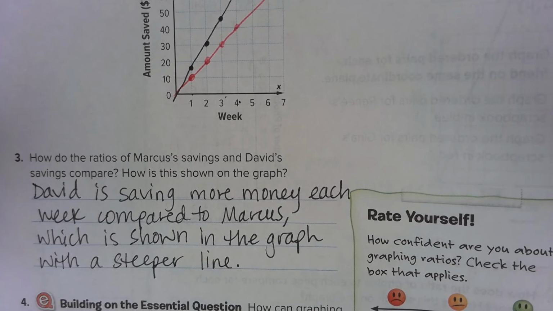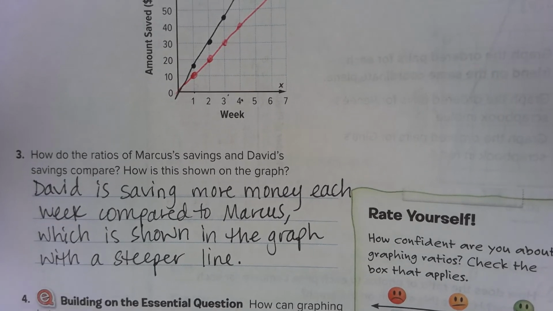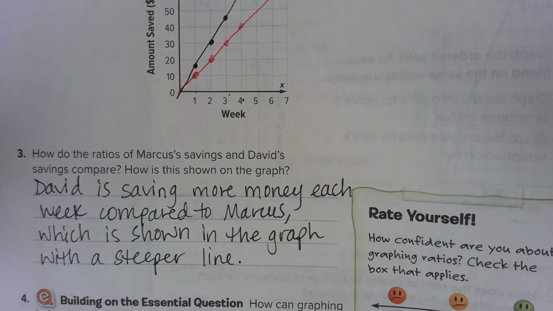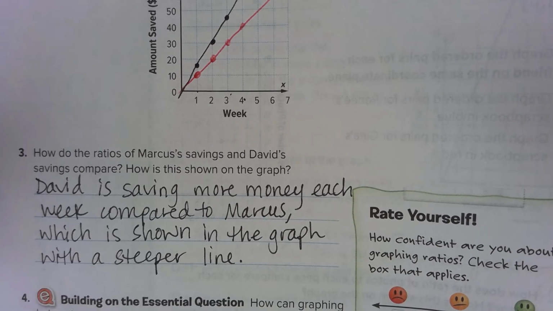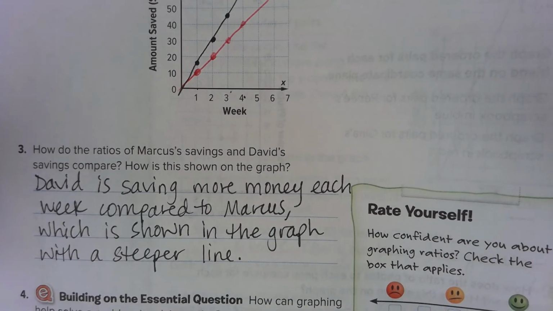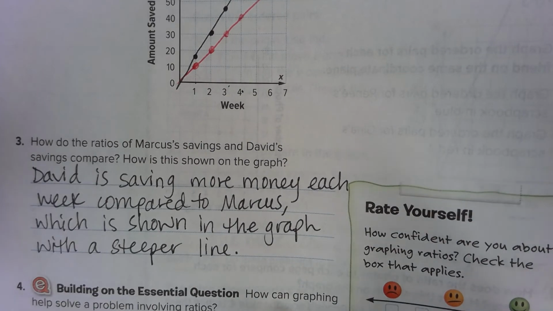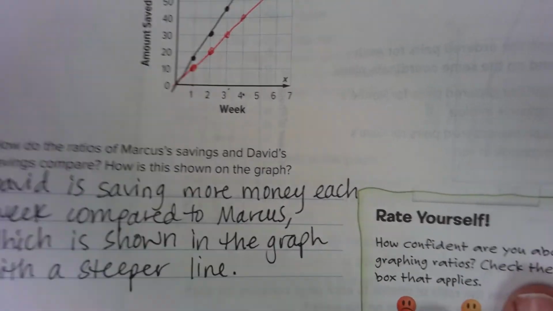Okay, David is saving more money each week compared to Marcus, which is shown in the graph with a steeper line. So by the end of 4 weeks, David's going to have more money saved up than Marcus because he's adding more to his account each week.